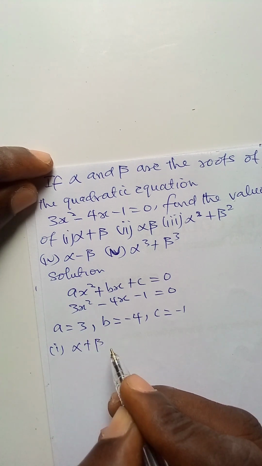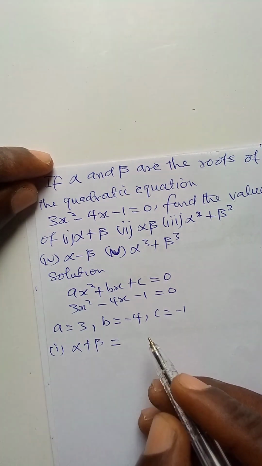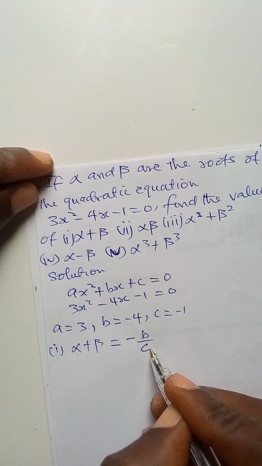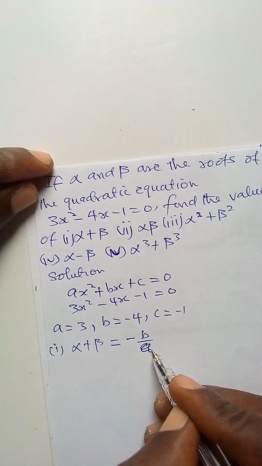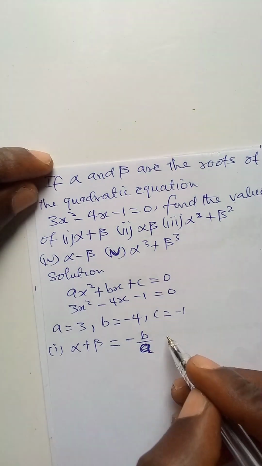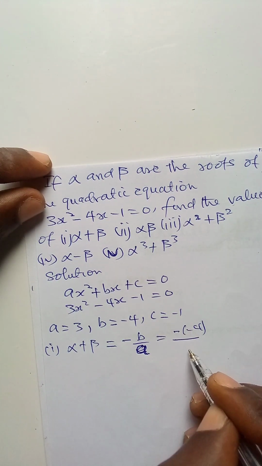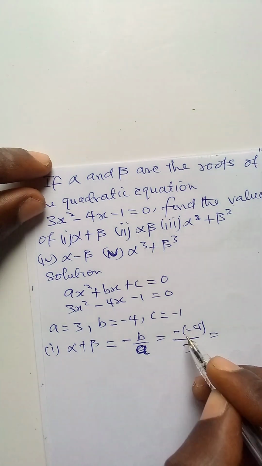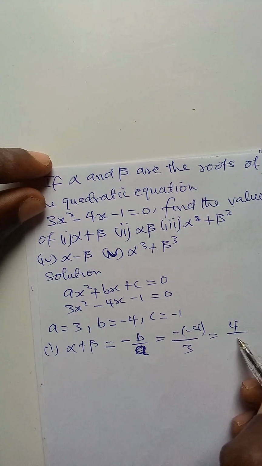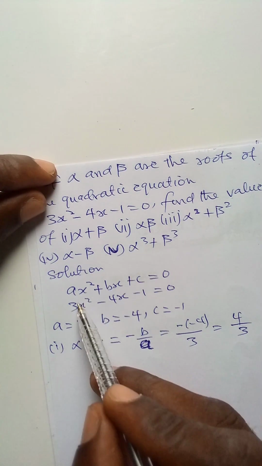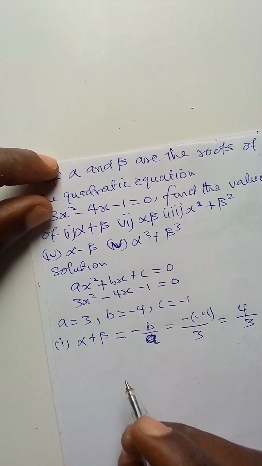Let's remember that the formula for the sum of roots is minus b over a. Now, our b is minus 4 and our a is 3. So minus times minus is 4, then over 3. That becomes the sum of the roots of this quadratic equation.